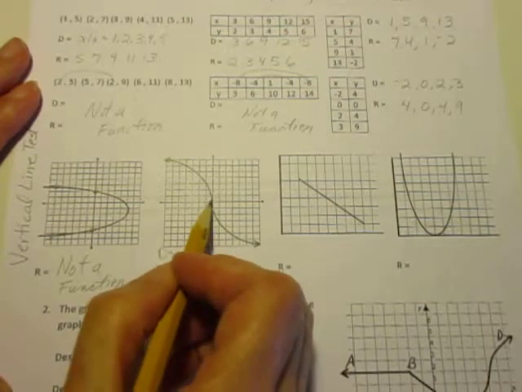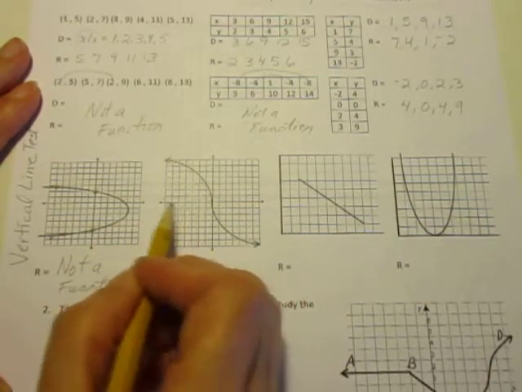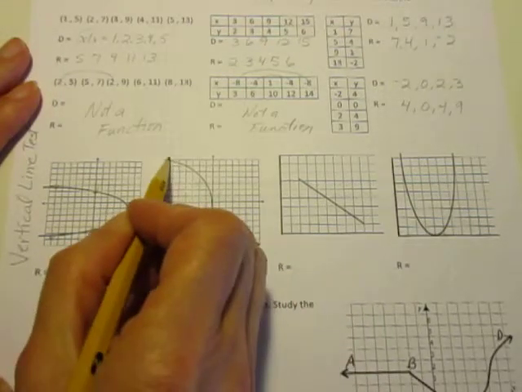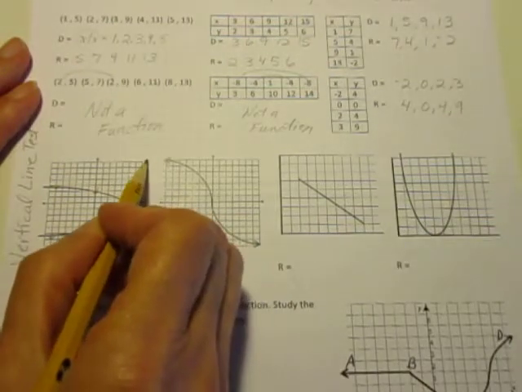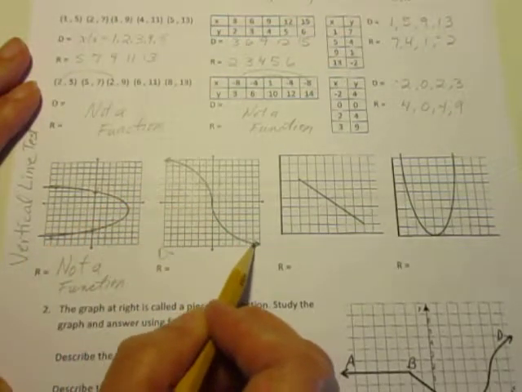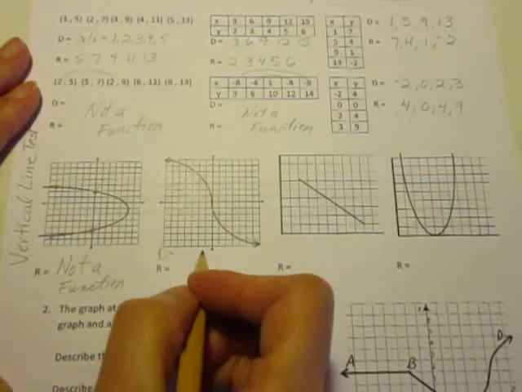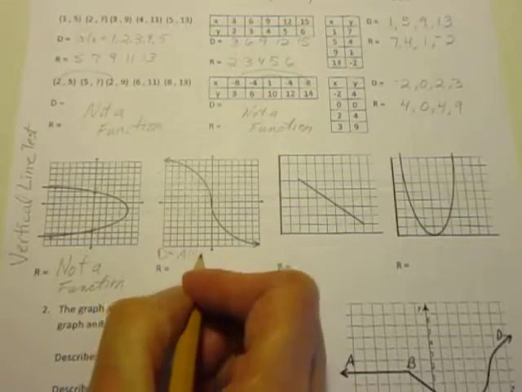The domain: all x values eventually are used here. As I'm moving horizontally, every x value gets used. This arrow means that it goes on, in this case, to negative infinity, and below here, it goes on to positive infinity. Every x value is going to be used. And so we can identify that as all real numbers.